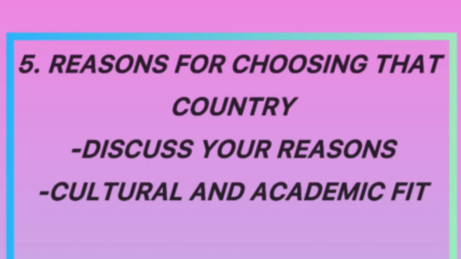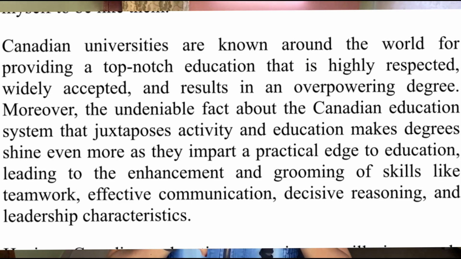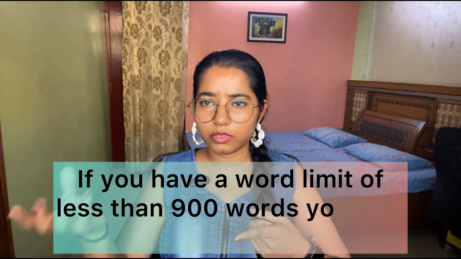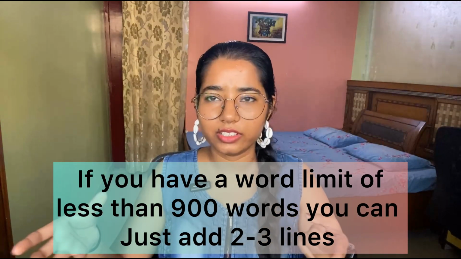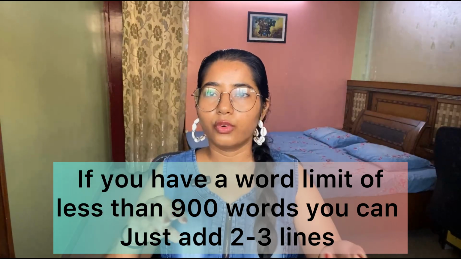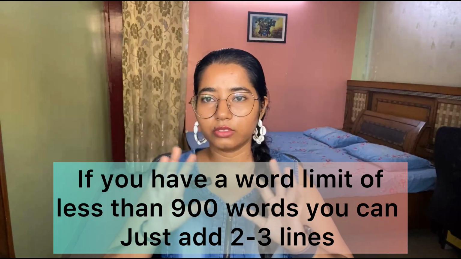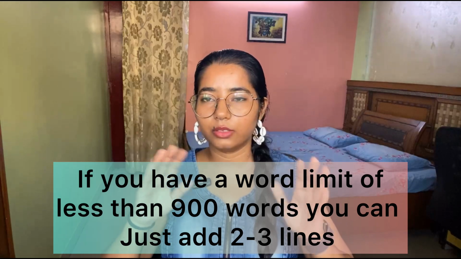That's it. Now let's move to the 5th section, which is reason for choosing that country. Let's take the example of Canada. First is why Canada. Discuss your reason for choosing that country for higher studies. Mention the country's academic reputation, multicultural environment, and opportunities for research and innovation. Something good and fact-based about that country.